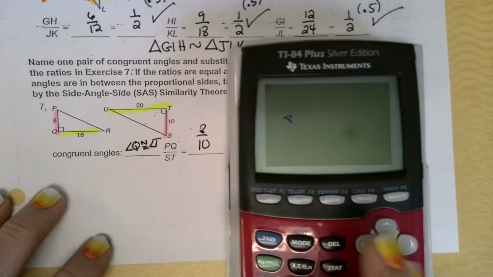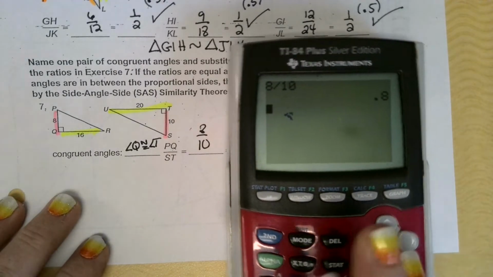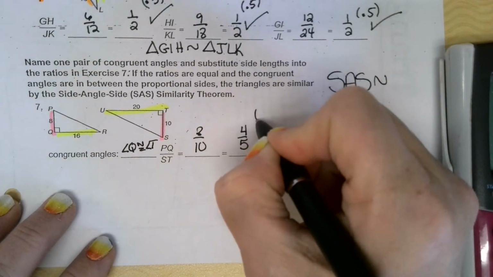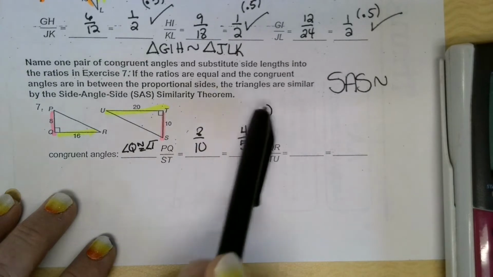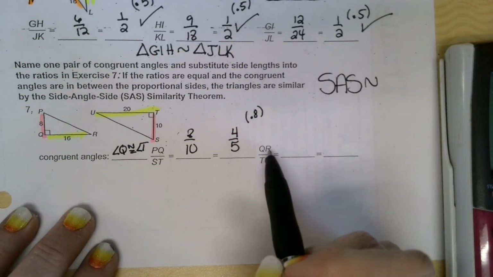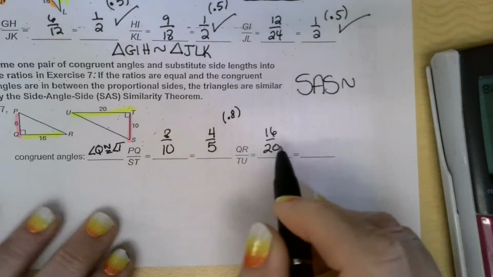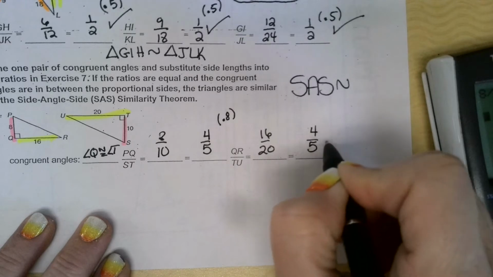Okay, so if I put 8 divided by 10, it's going to give me 0.8. And I knew that's what that was. So you're looking to see that either both of these are equal to 4/5 or they're equal to 0.8. Okay, so this is yellow over yellow, so I have to put 16/20. And then obviously 4 goes into 16 4 times, 4 goes into 20 5 times.